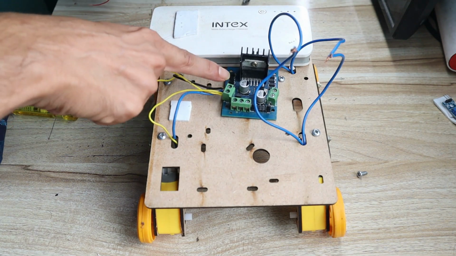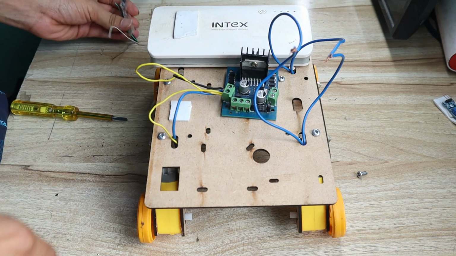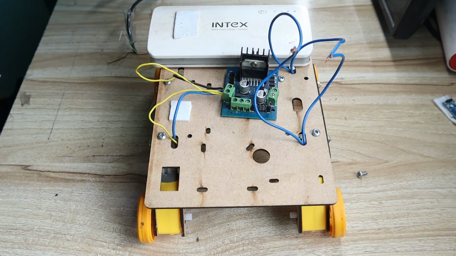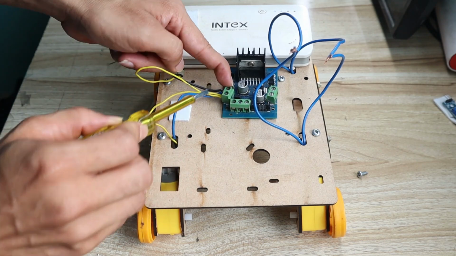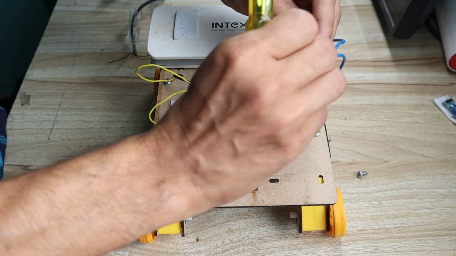So here I connected the positive pin, here I connected the negative pin. Just focus on that one. So on the positive side, this pin we have connected positive, this pin we have connected negative. That is very important, we require it later.